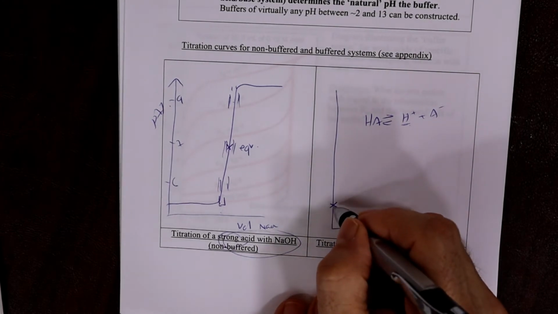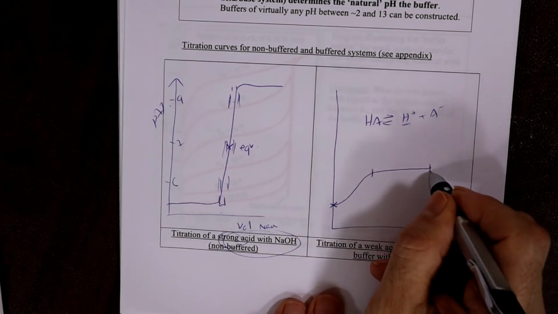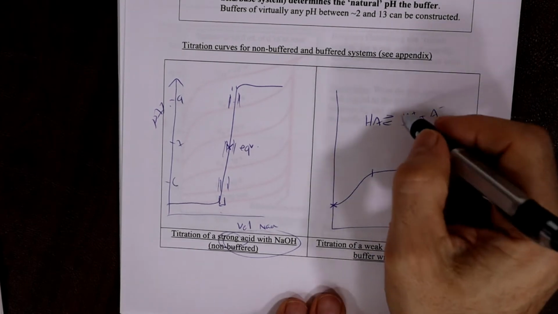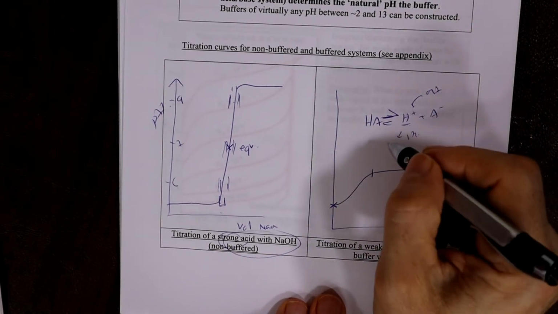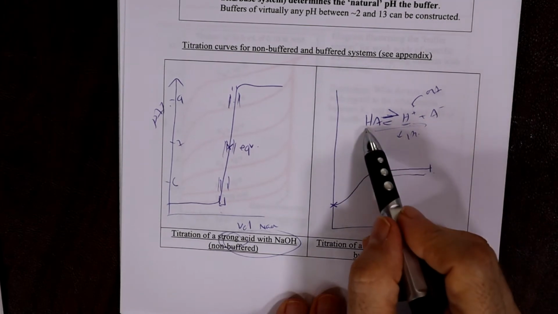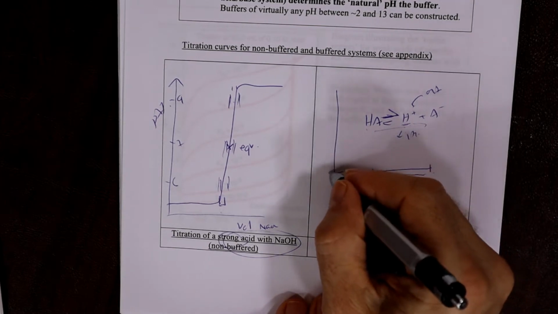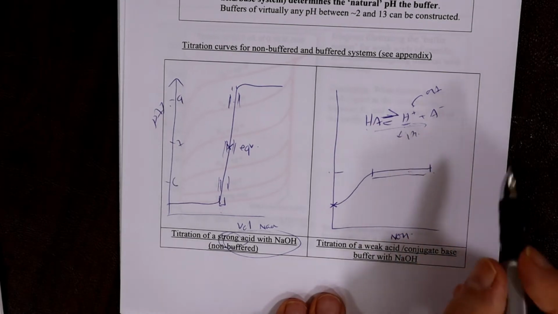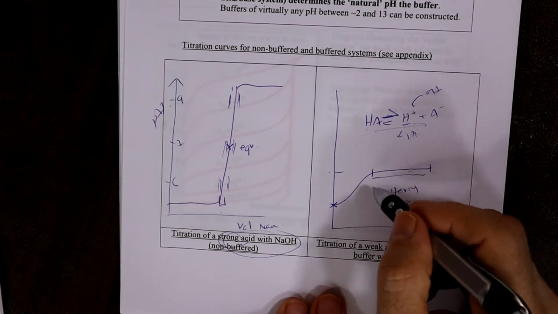And then we'll start to react as normal, but then we get what we call a buffering region. In the buffering region, we're adding NaOH. So OH is coming in, reacting with this to make water, and then this is replacing it. So it's moving to the right. In this region here, we're replacing the H plus that's reacted away with more H plus. So the pH stays approximately constant because the amount of H plus is approximately constant. We call that the buffering region. It's like a flat part of the curve.